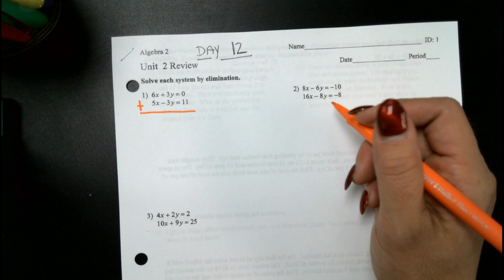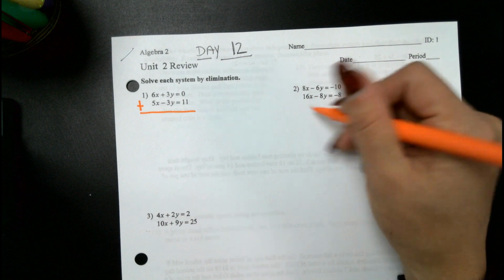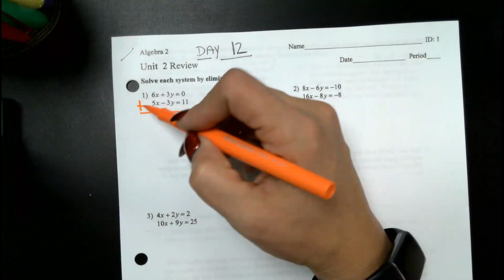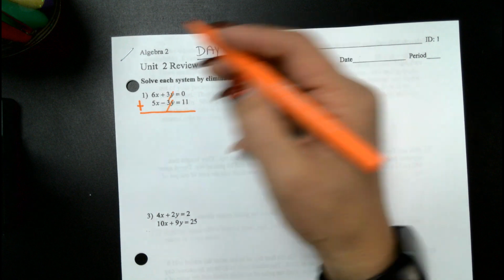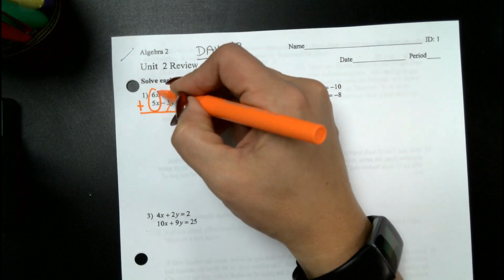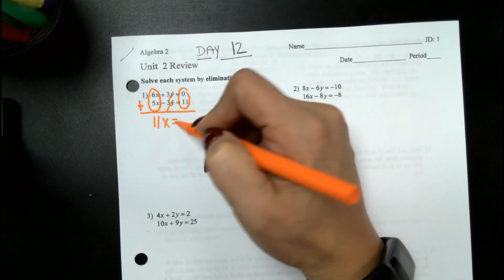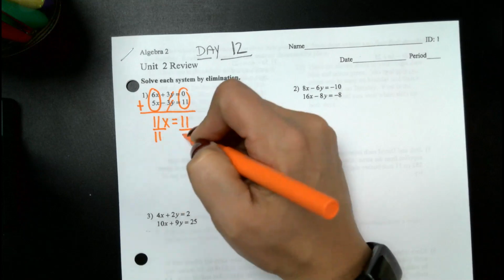The first one's going to be the easy one, and they're going to get a little bit harder as we'll probably have to change one equation here, and we'll probably have to change both of the equations on number 3. If I add my terms together, the two y terms cancel out, so we could just add 6x plus 5x, which is 11x, and then 0 plus 11. 11. And then we divide both sides by 11.